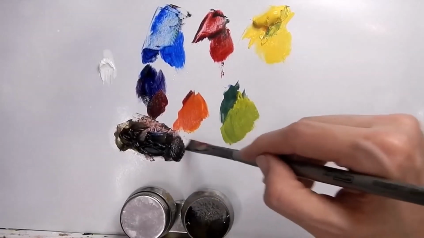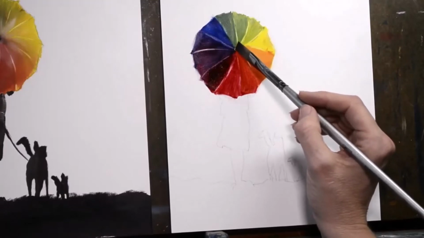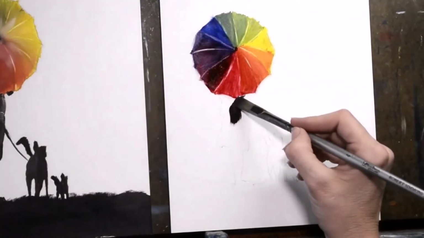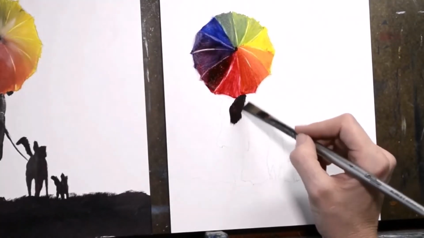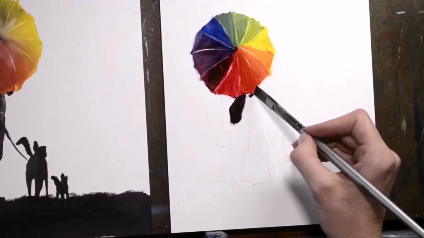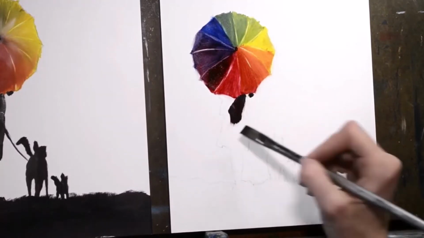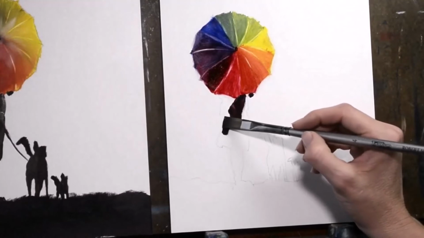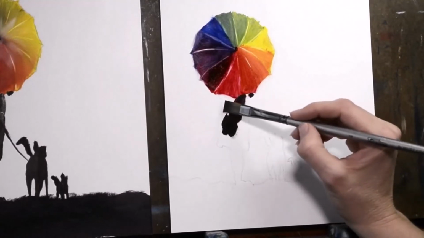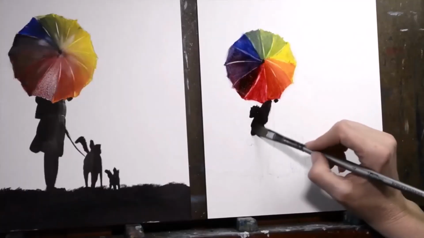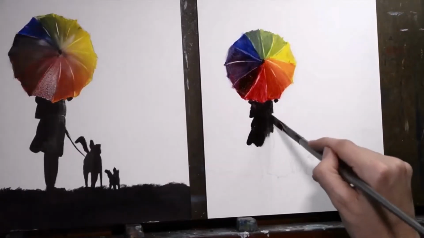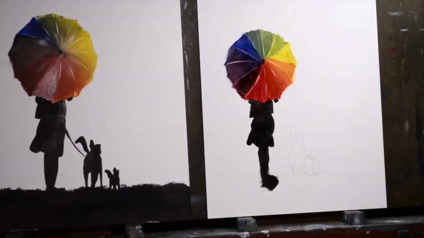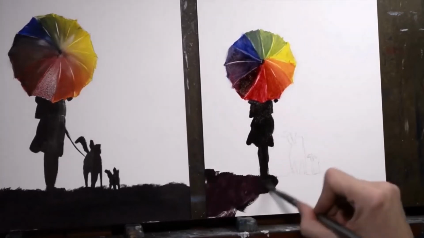Grabbing some of the Galkyd, I'm going to take my new black, putting a center into the umbrella, and now I'm going to start painting in the silhouette. The painting of the silhouette, I did speed up just a little bit here so that you can see. It's just coloring in the lines pretty much. So I'm going to speed this up so you can get to the painting yourself.